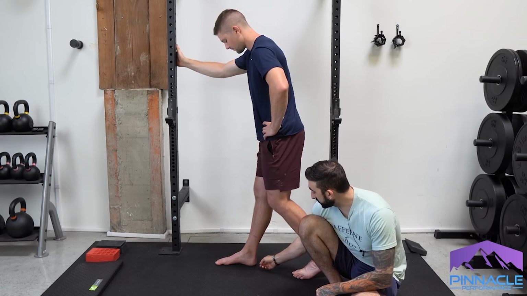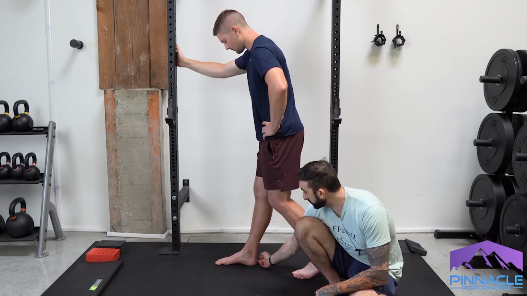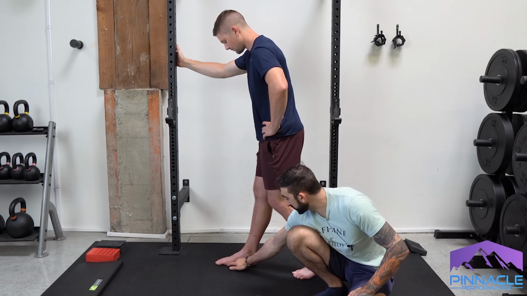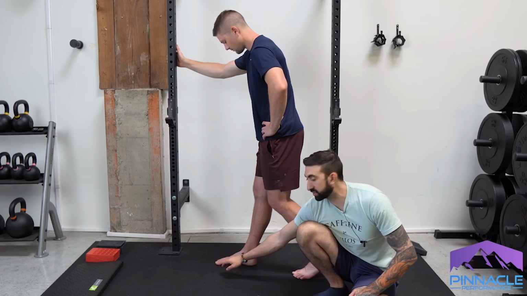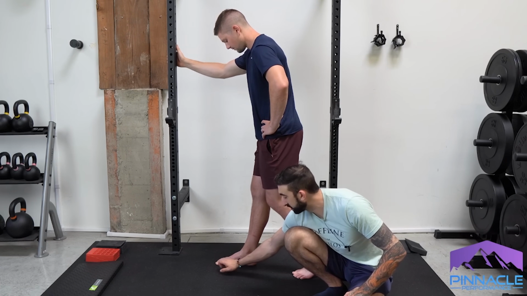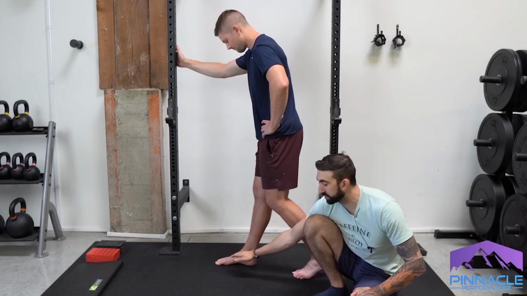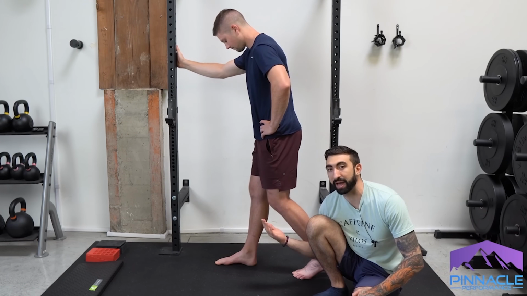What we want to focus on feeling starting out is the outside edge of that heel, his knuckle of the big toe and knuckle of the pinky toe. We don't want his toes to be changing color like he's gripping the ground or he has a lot of weight in that forefoot to start out. We want to really be back on that heel.